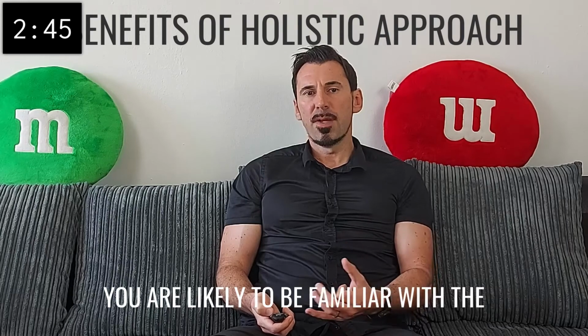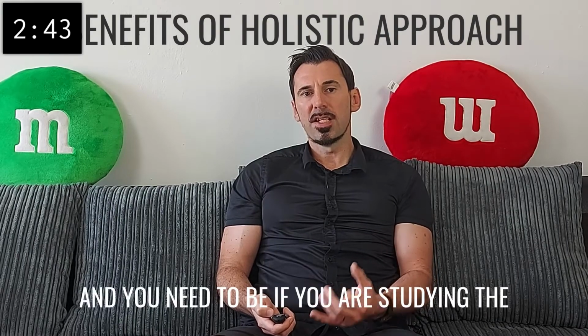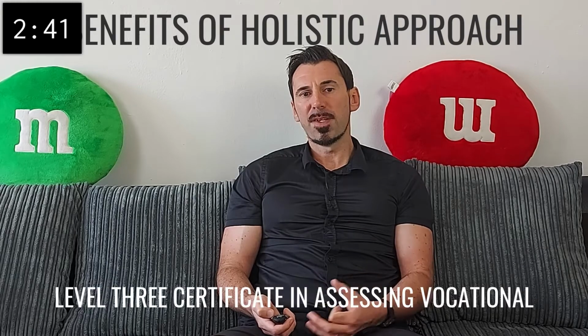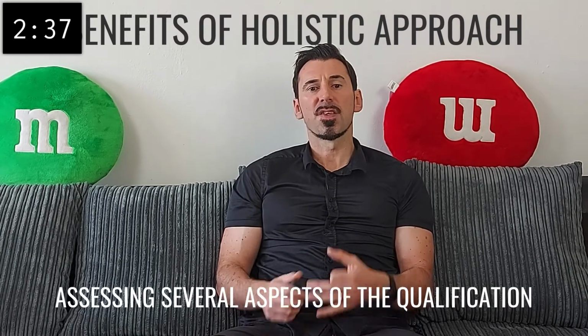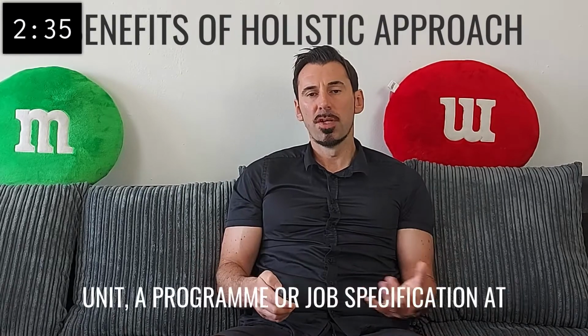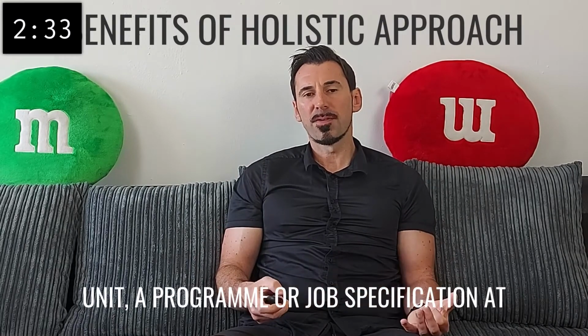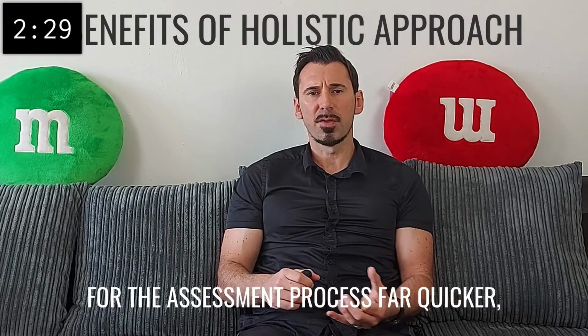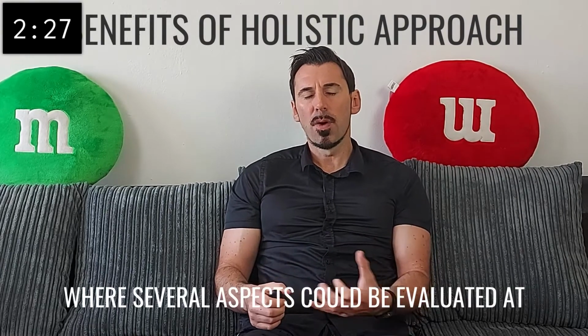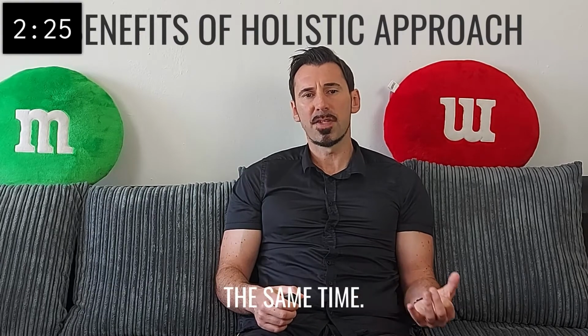You are likely to be familiar with the term holistic assessment, and you need to be if you are studying the Level 3 certificate in Assessing Vocational Achievement. Holistic assessment is a method of assessing several aspects of a qualification, unit, program, or job specification at the same time. So the idea is that it makes collecting evidence or the assessment process far quicker, where several aspects could be evaluated at the same time.